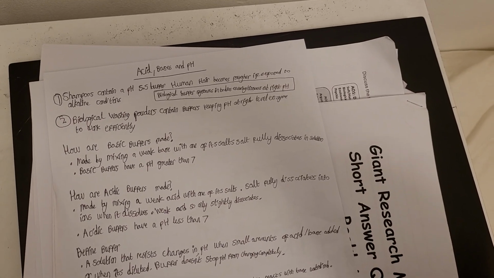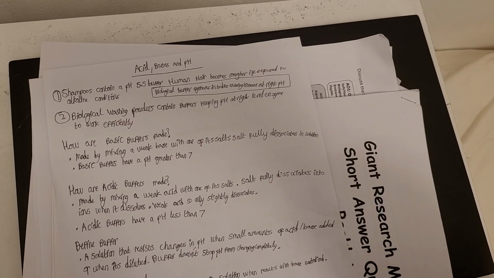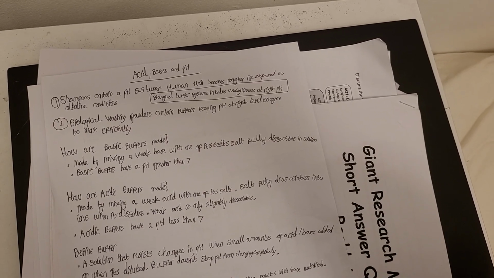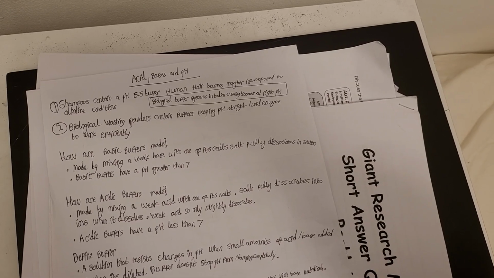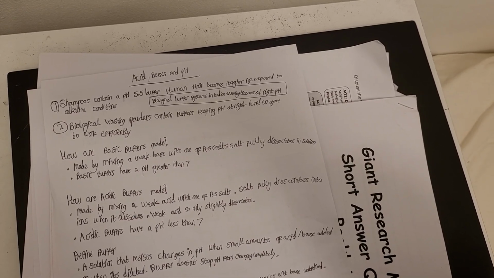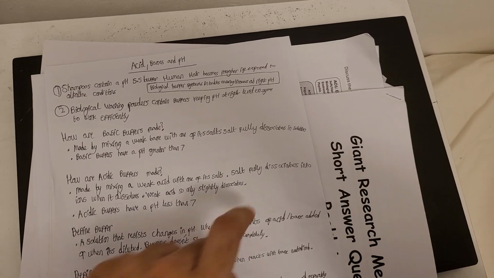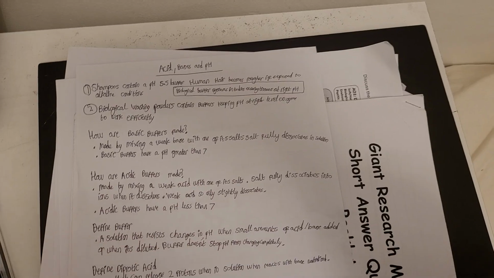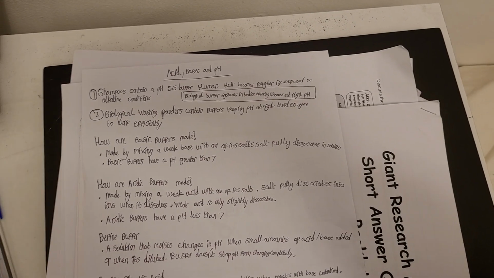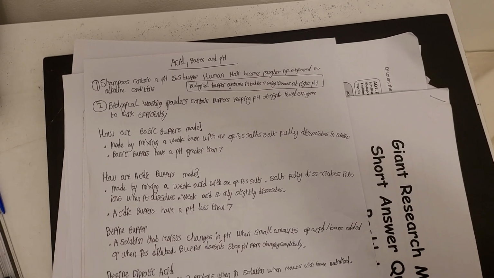How is an acidic buffer made? It's made by mixing a weak acid with one of its salts. The salt fully dissociates into ions when it dissolves. However, the weak acid only slightly dissociates. Acidic buffers have a pH less than 7.